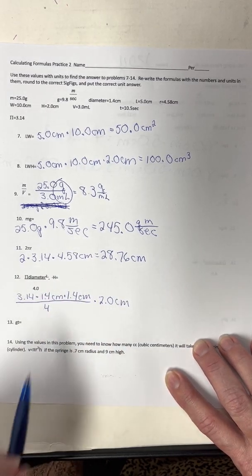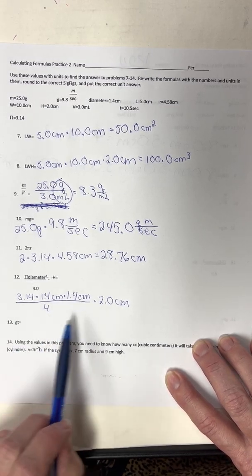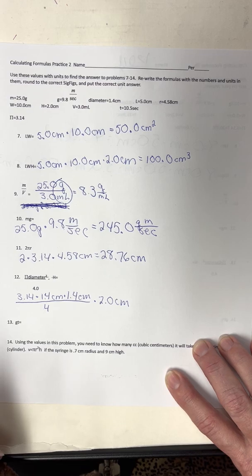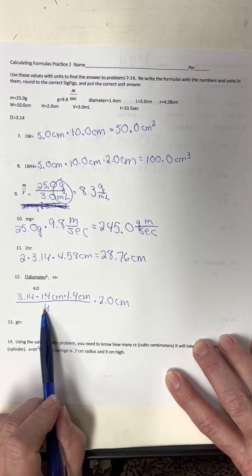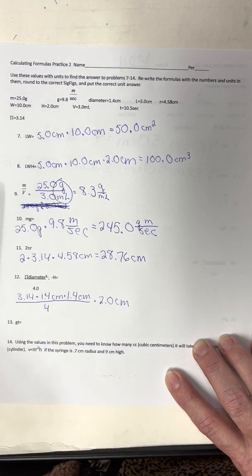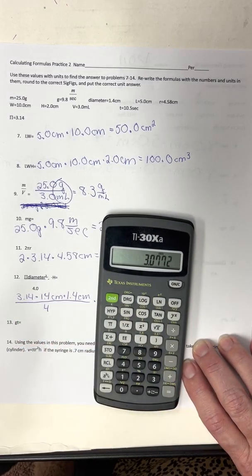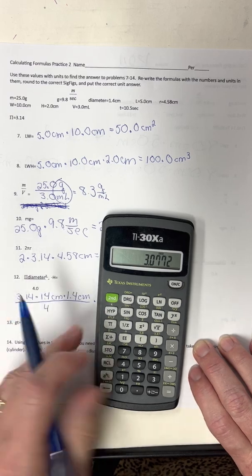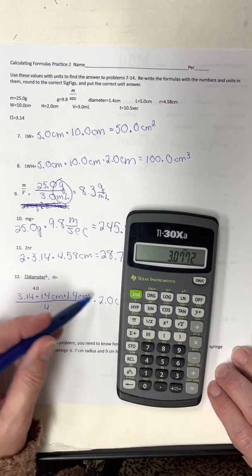All right, so the top here, this whole thing is multiply and divide. So according to the commutative property, you can do it in any order you want. I usually go across the top, divide by 4, and times by this. So 3.14 times 1.4 times 1.4 divided by 4 times 2. I get 3.0772.